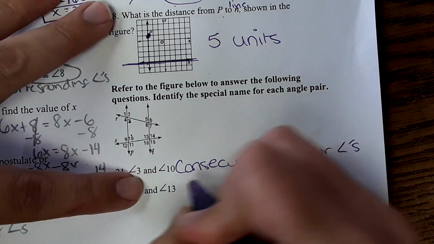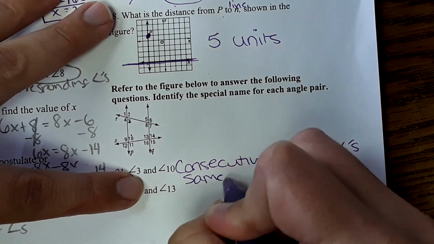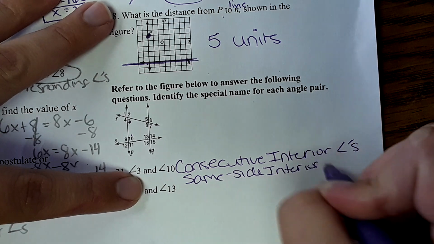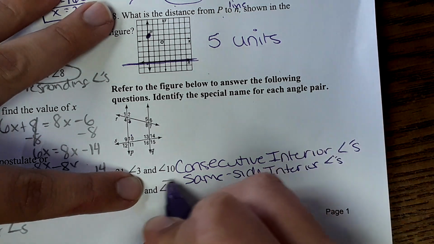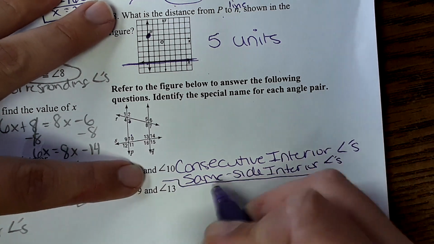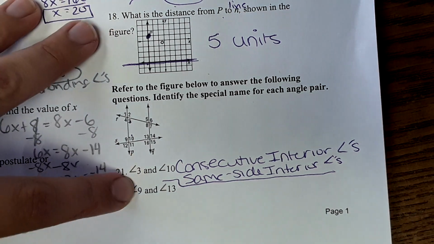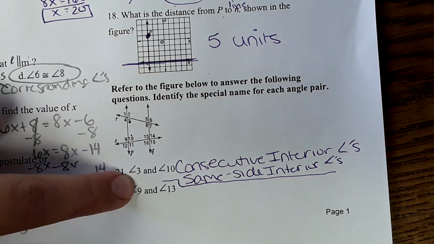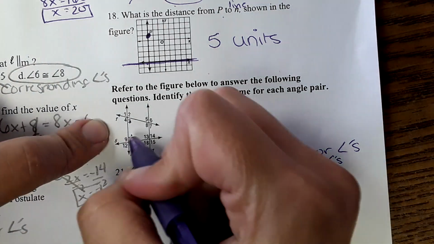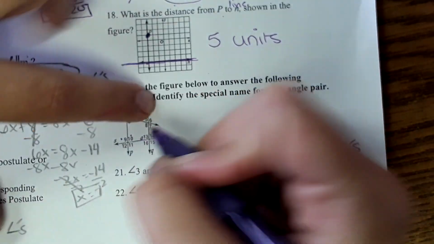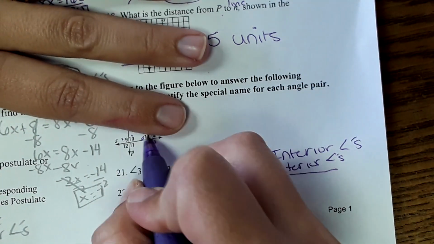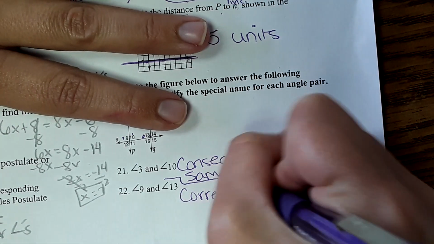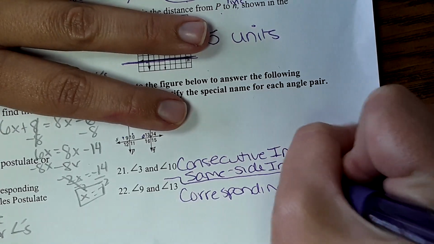I'm also gonna have you write same side interior. Do we put the angles after it too? Sure. Same thing. Sometimes it's called this, sometimes it's called this. And then number 9, and it's multiple choice, so you just choose whichever one it is. And then 9 and 13, looking at it, here's 9, here's 13, cover up everything else, and then you can see that 9 and 13 are corresponding angles.